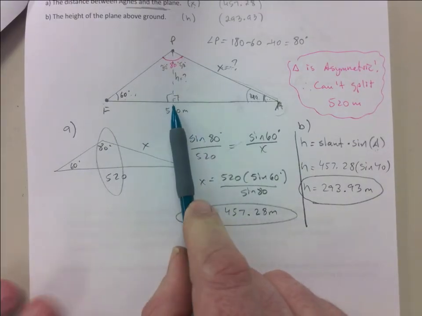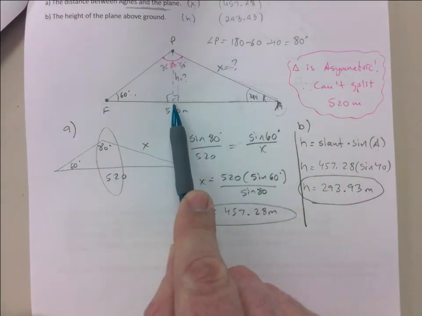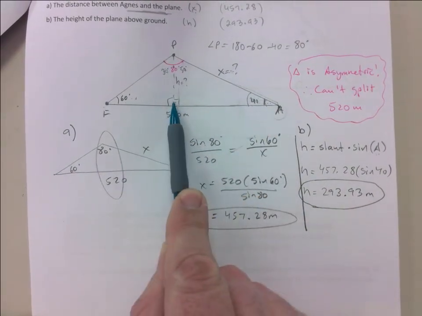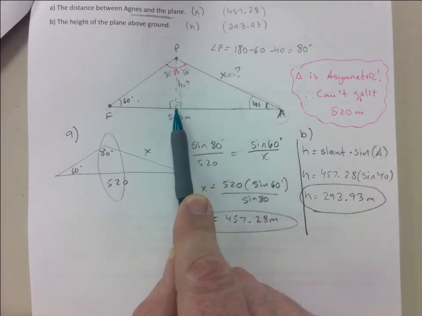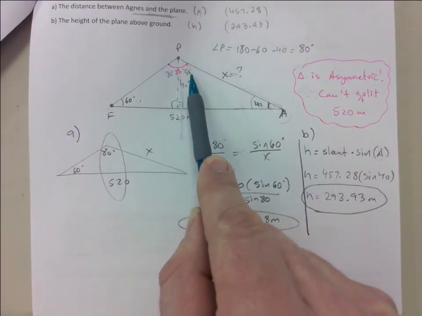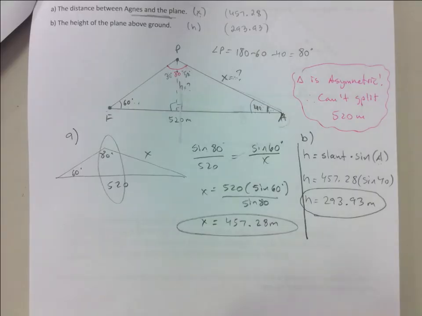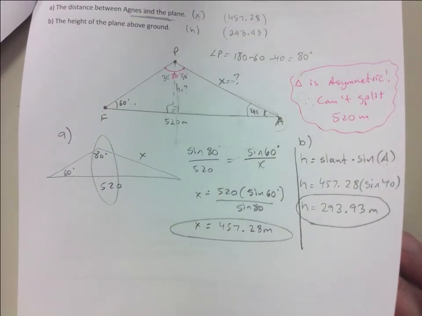If the question asks, what's the horizontal distance from the plane to Agnes, we're talking about this distance here, right? So we almost want to project the plane onto the ground and then figure out the distance here, in which case we would have to use the 50 to solve for it. So again, yes, you can split this into right triangles. Just be careful that you're doing it correctly.